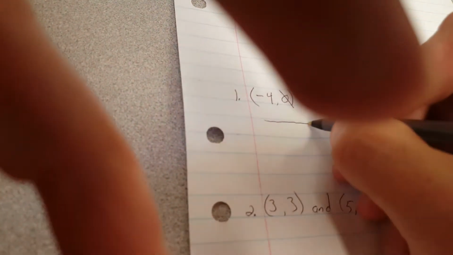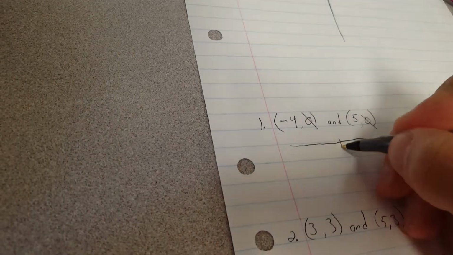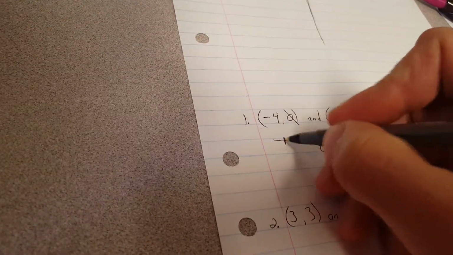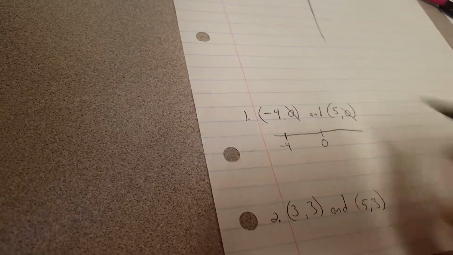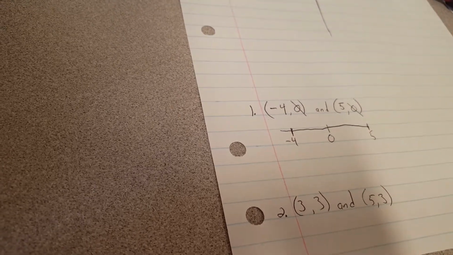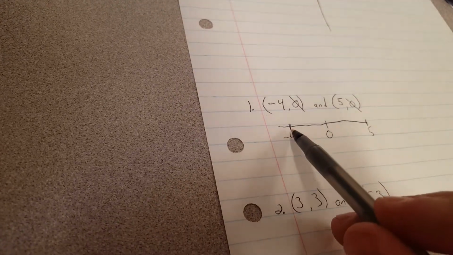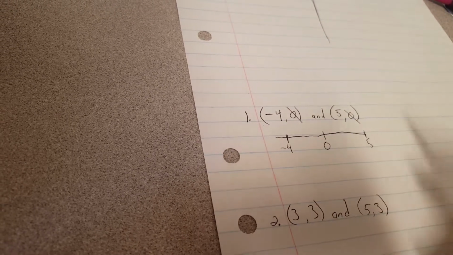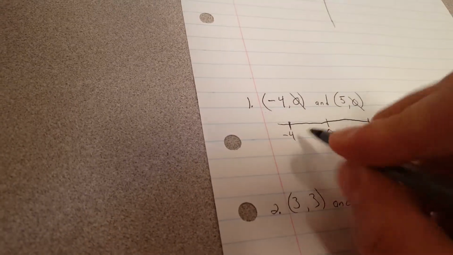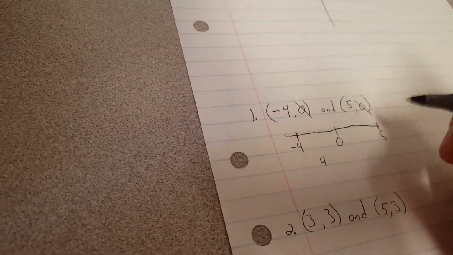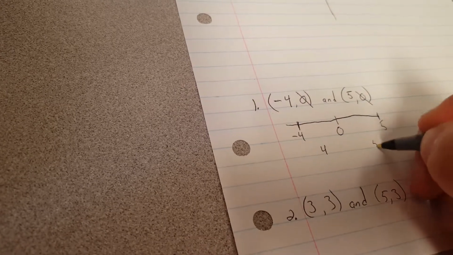If we were to draw a number line, 0 is right in the middle. Where would -4 fall? It would fall to the left of 0, and 5 would fall to the right of 0. So how do we go from -4 all the way to 5? One method is to find the absolute value of -4, which is 4, and the absolute value of 5, which is 5.